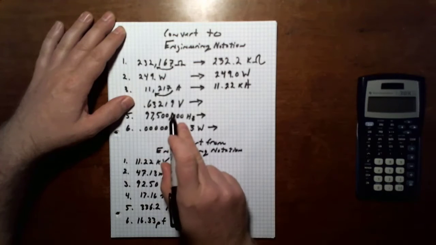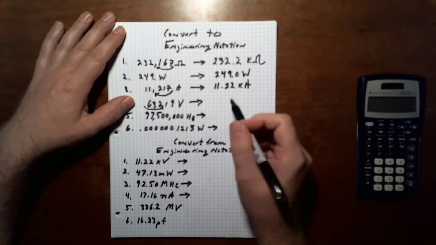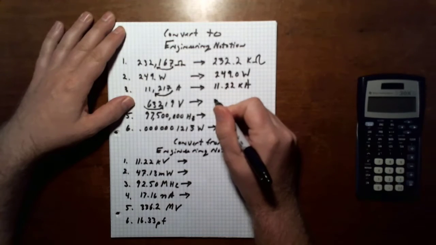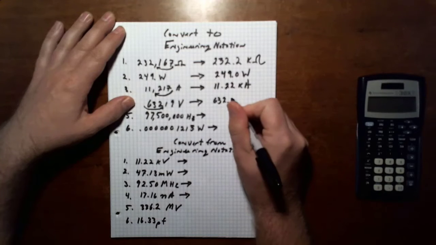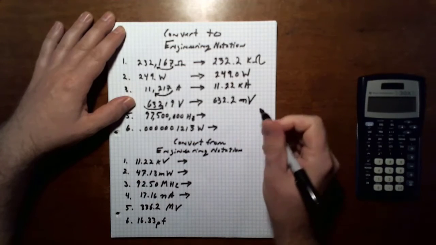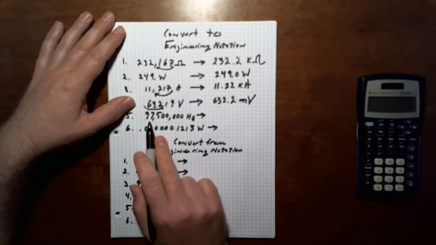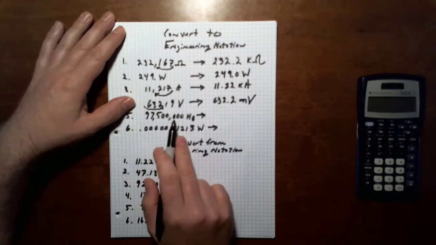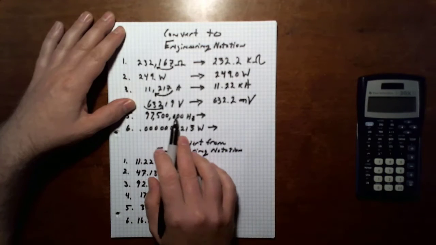Okay, here I've got one where I'm going smaller. I'm going 3 places. So I'm going to call this 632 point, instead of 19, it's going to be 0.2 millivolts. Here I've got 97.5, it looks like. So 97,500,000.